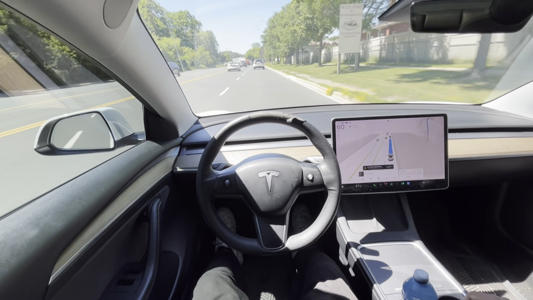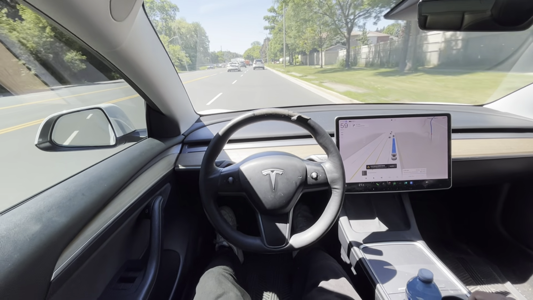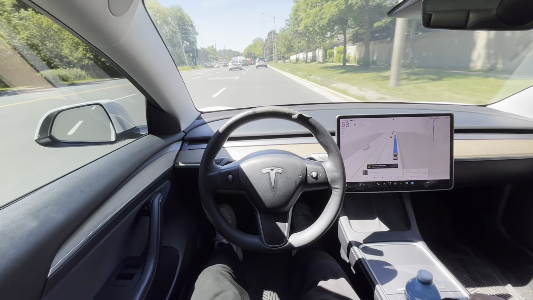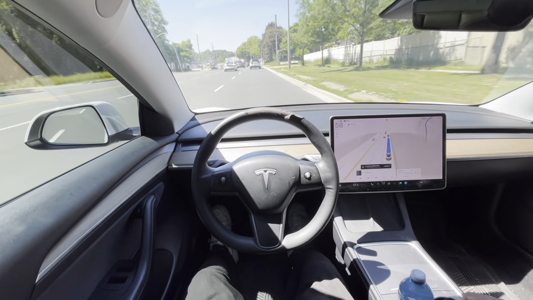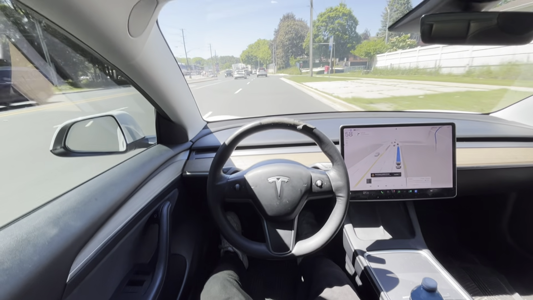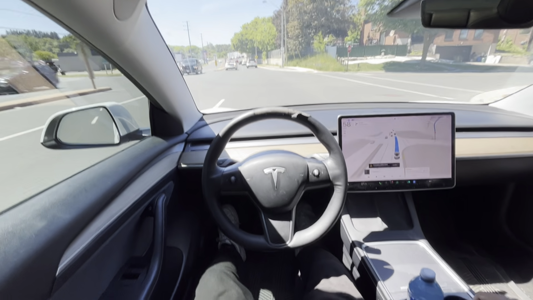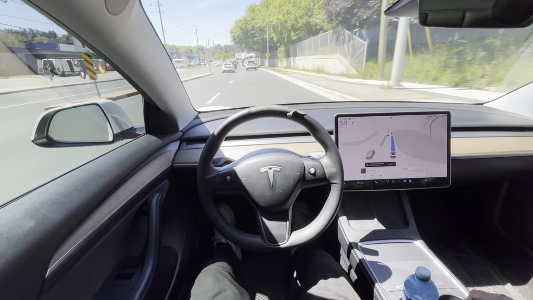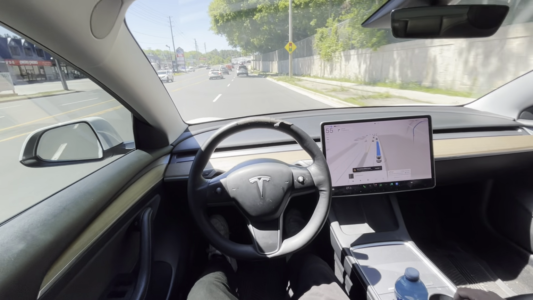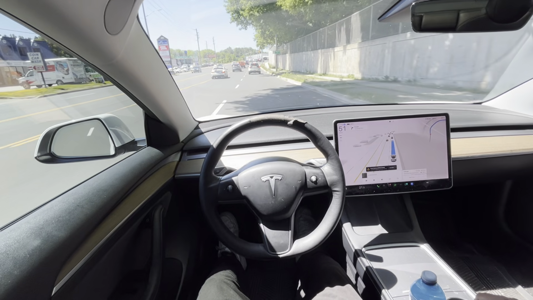It has saved seats and stuff, so when you get in with your phone, it just knows, and it has worked very well. I do have other people that drive this car, so whenever we get in with each of our phones, it'll switch to the right account, and I never really have issues with that.